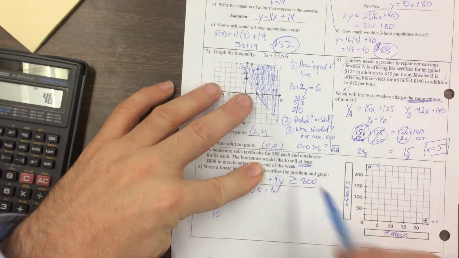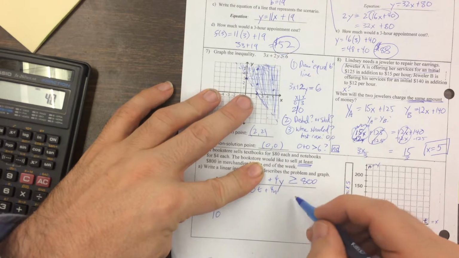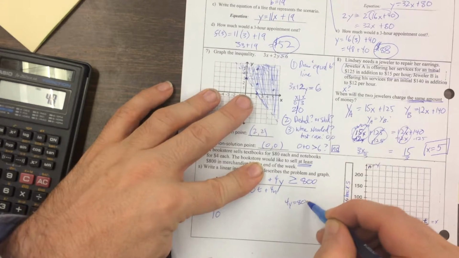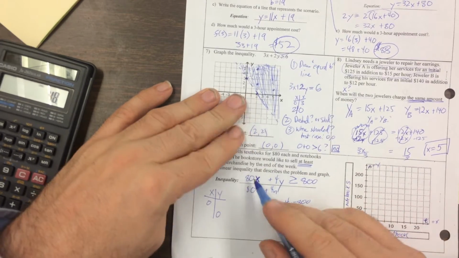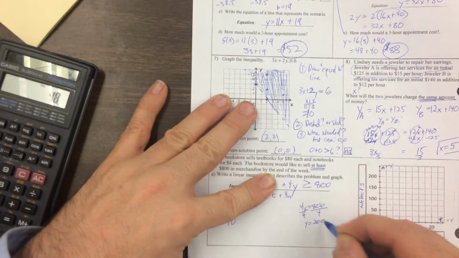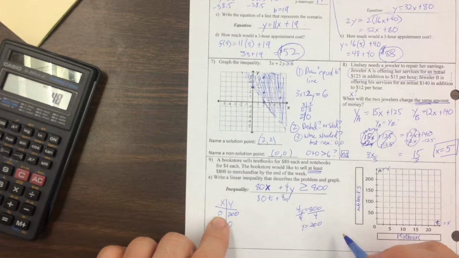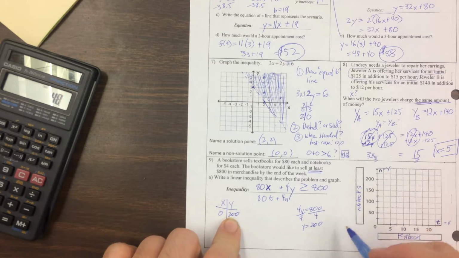So 4y equals 800, right? So then we're going to have 4y equal 800, because this is a 0. So y is 200.